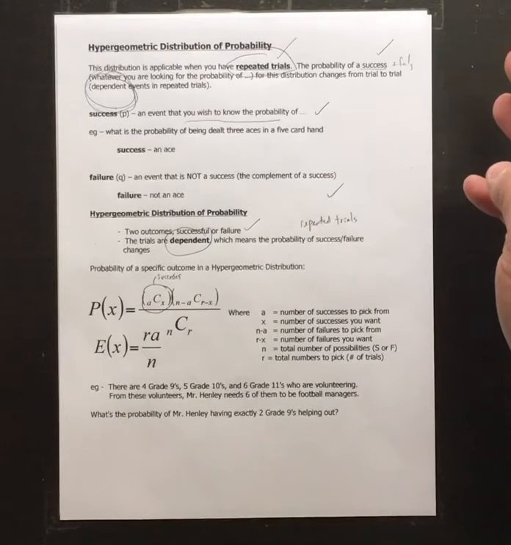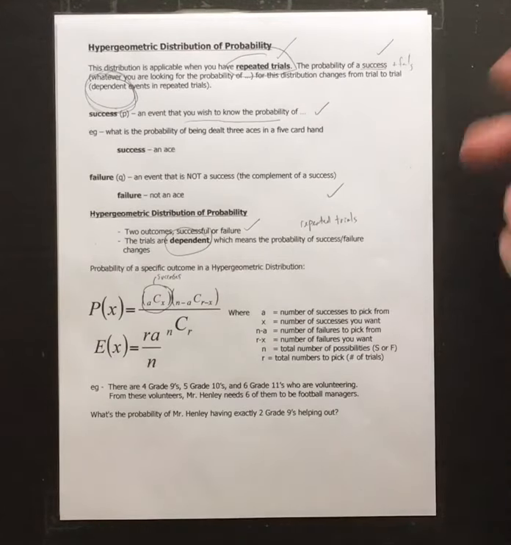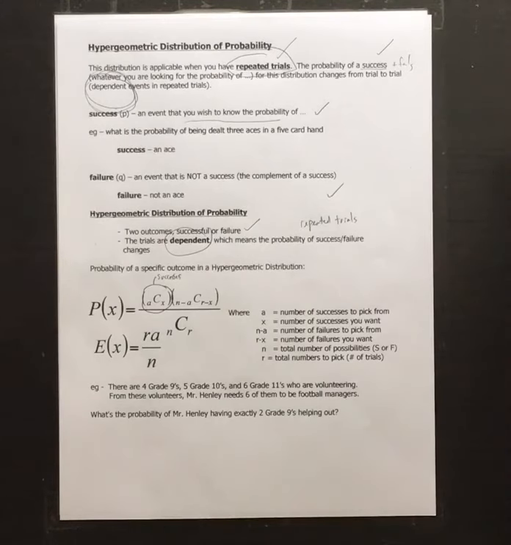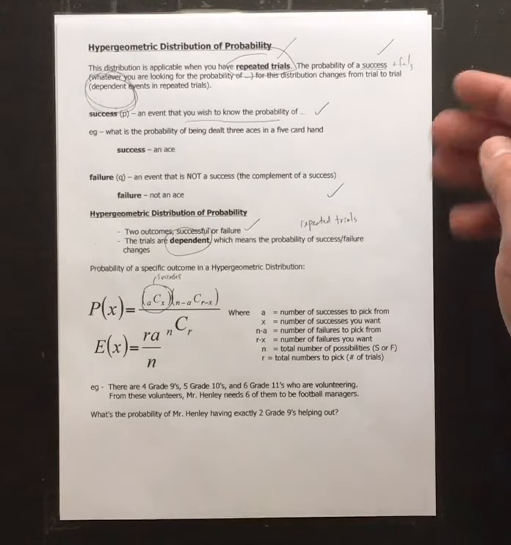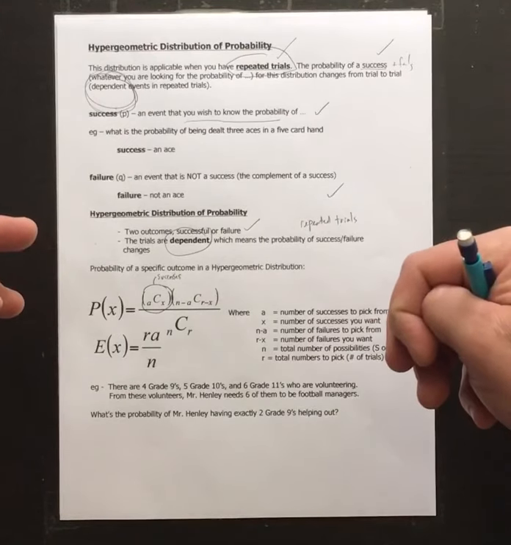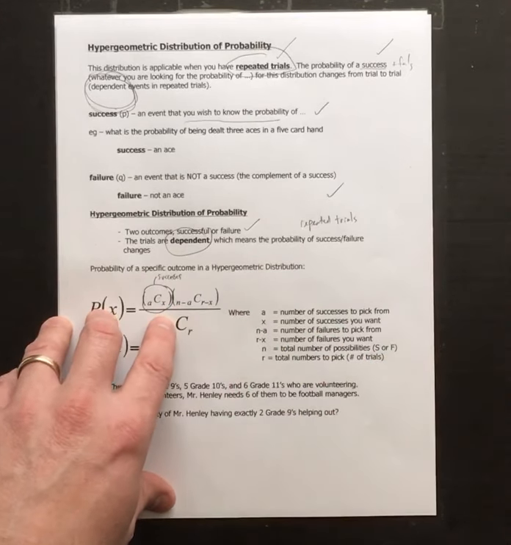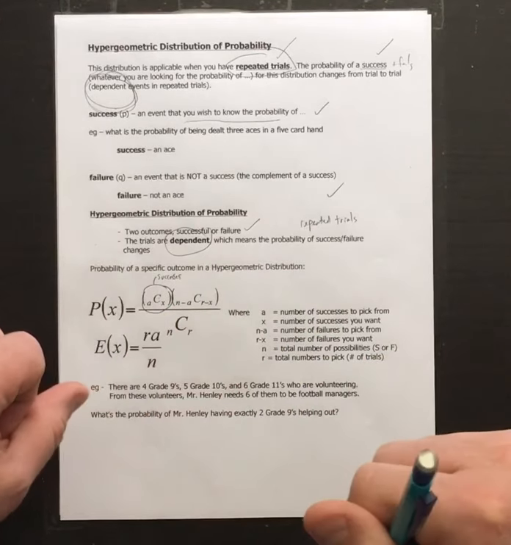Let's say there's 10 red Smarties out of a total of 40, and I take 5 out, and 3 of those 5 are red. I want to know, what's the probability of that happening? A success is going to be red. So I have 10 reds to choose from, and I end up getting 3 of them. That's how I get my successes from a pool of successes.